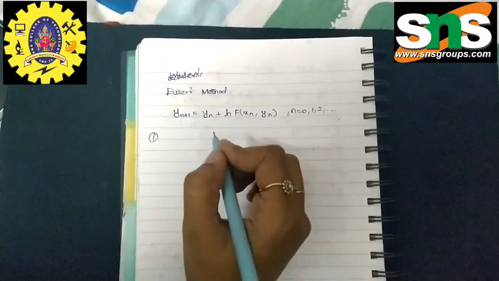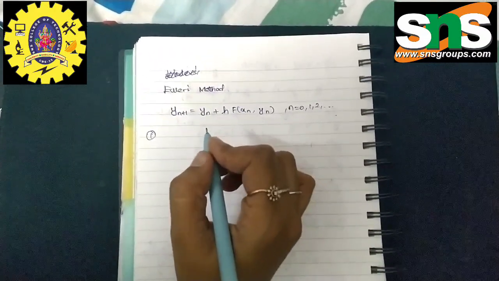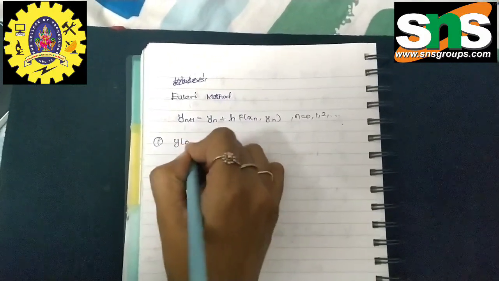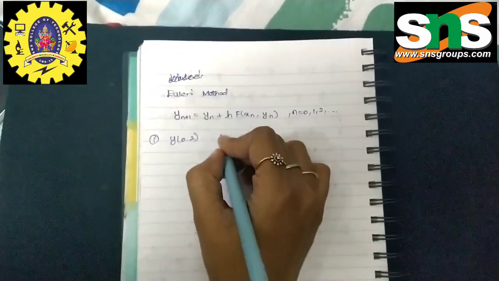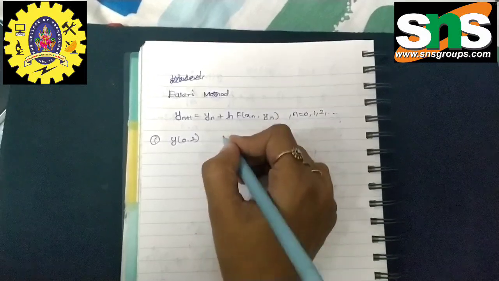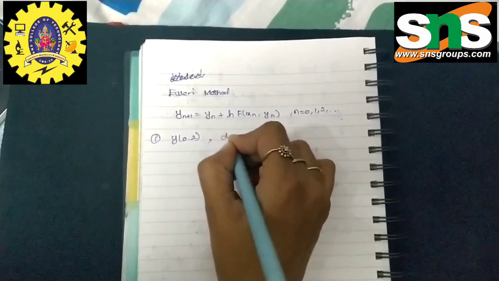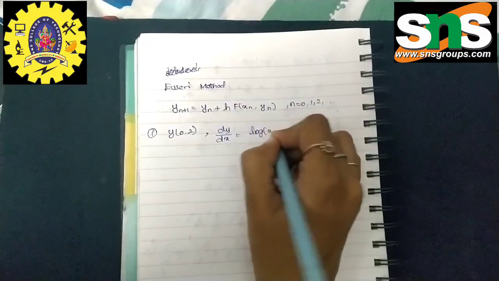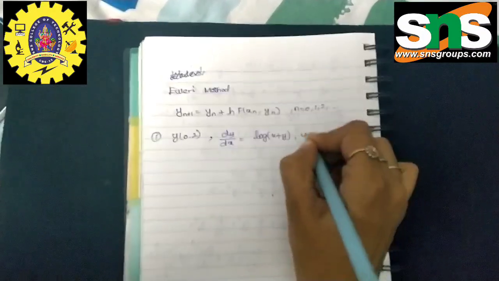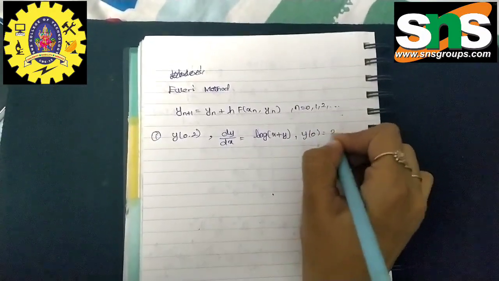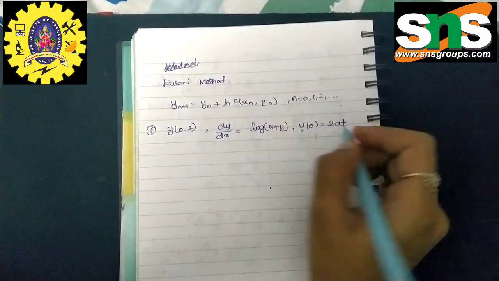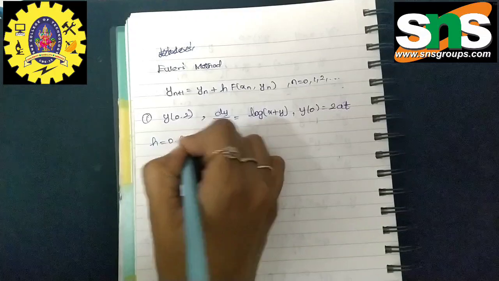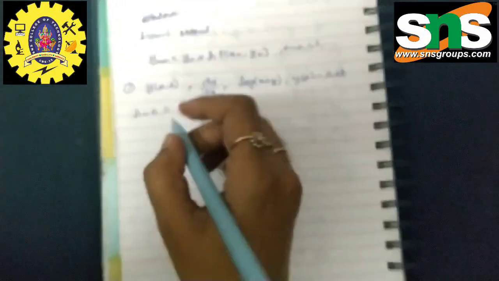Using Euler's method, we are going to find the value of y(0.2) for the given differential equation or initial value problem, dy/dx = log(x + y), with y(0) = 2 at h = 0.2.